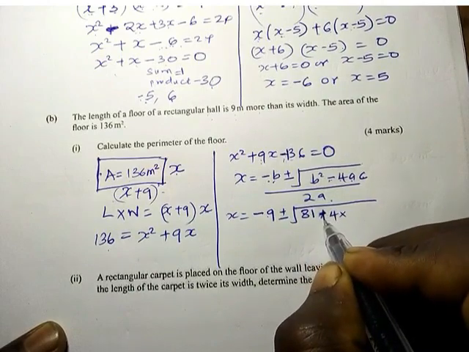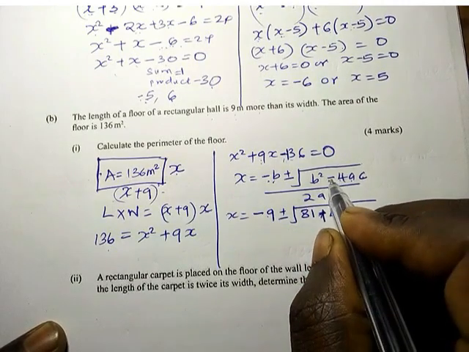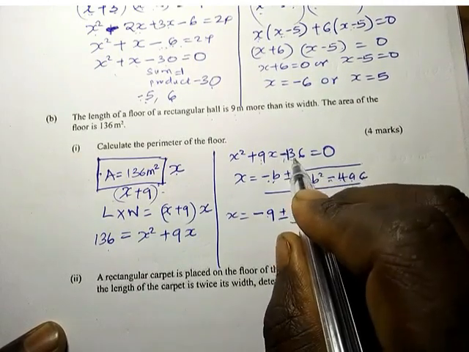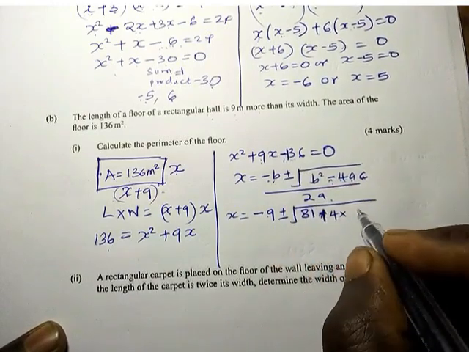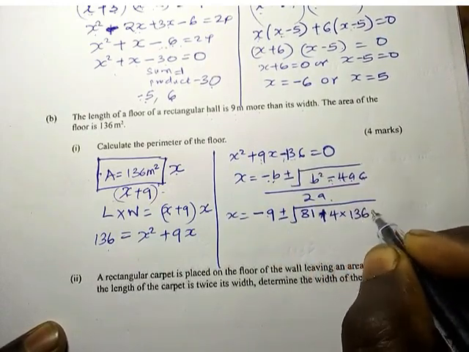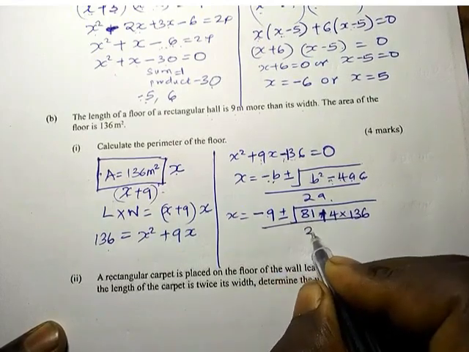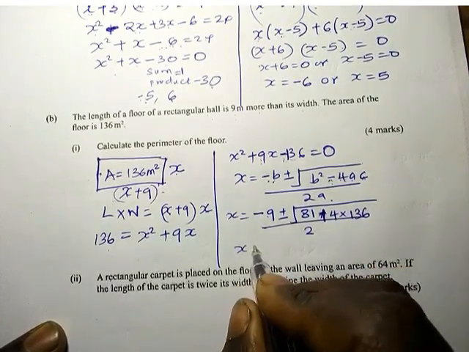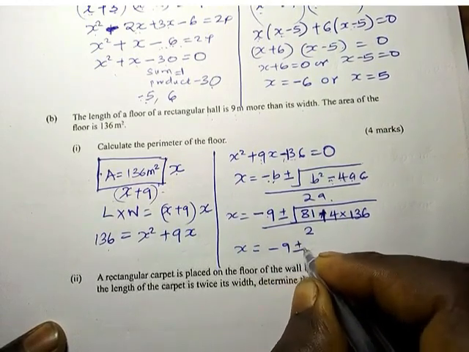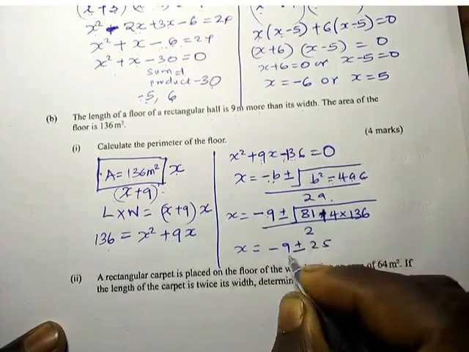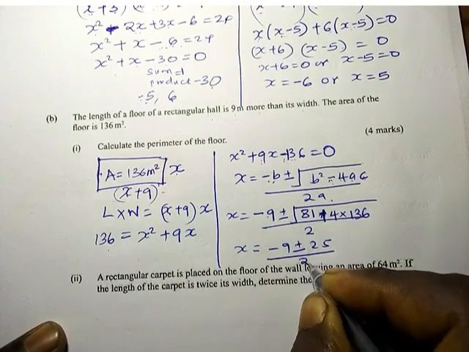Ndio maana nimeweka positive hapa, kwa sababu hii ni negative na c is negative. So a negative times a negative will be positive. Ndio maana nimeweka positive hapa. 81 plus 544 is 625, and the square root of that is 25. So x itakuwa -9 plus or minus 25 over 2.